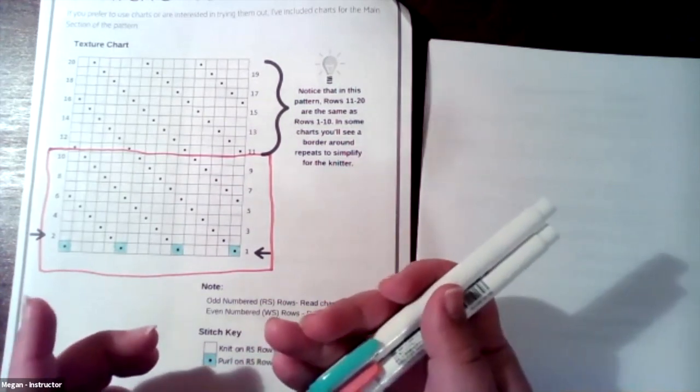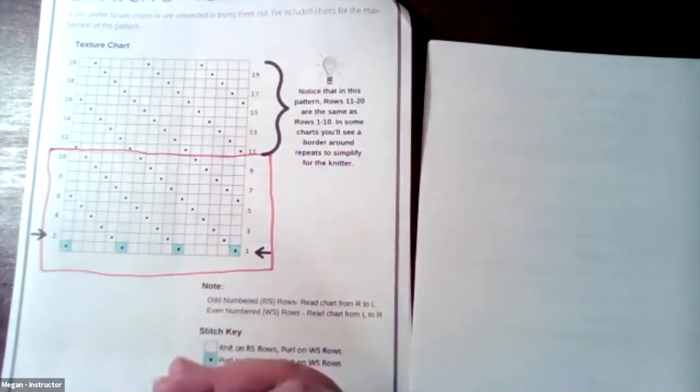You can repeat it as many times as your stitch count will allow, and then you do something at the edges to join it all together. That's a lot of what you'll see in the really, really simple patterns.